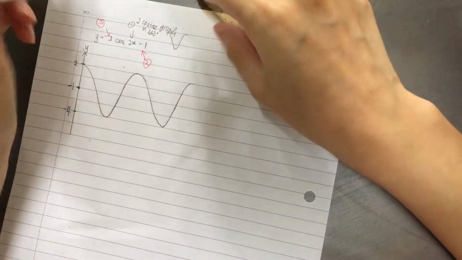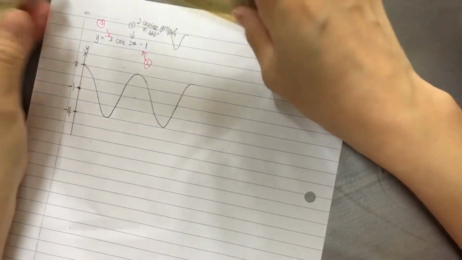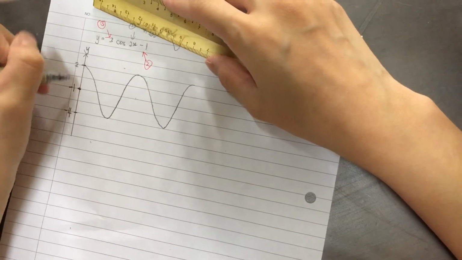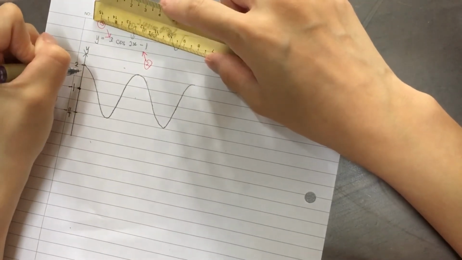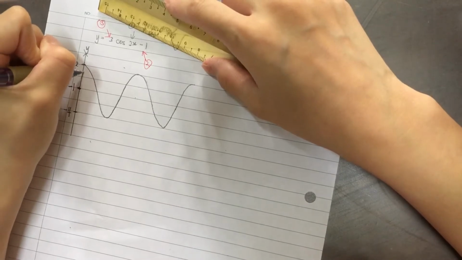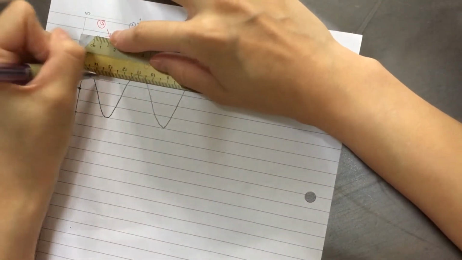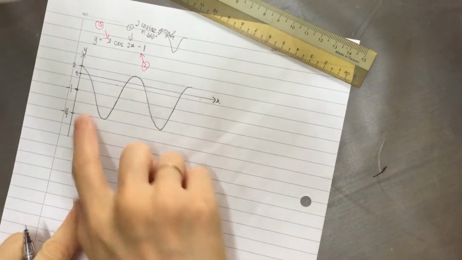After you draw your amplitude, you can draw your x-axis. Your x-axis is in between -4 and -1 and 2, which is here somewhere. I just estimate, because now we are sketching a graph, not drawing to scale. So this is 0. This one is your x-axis.